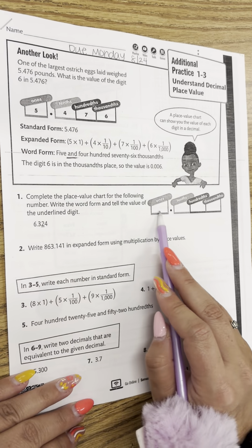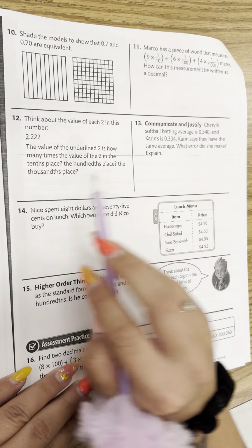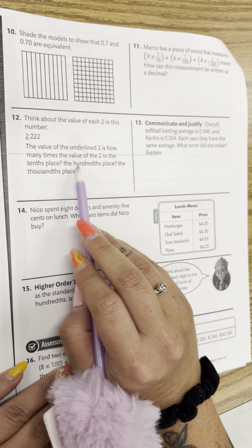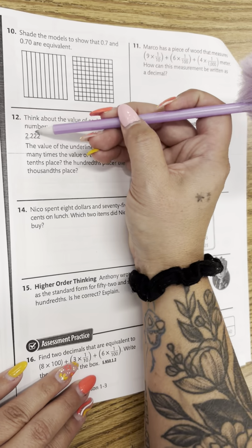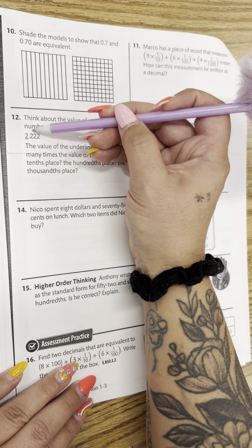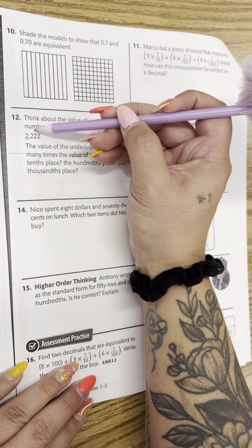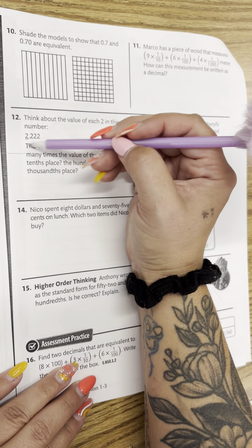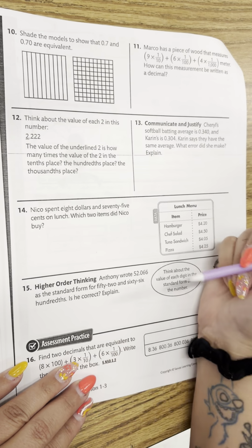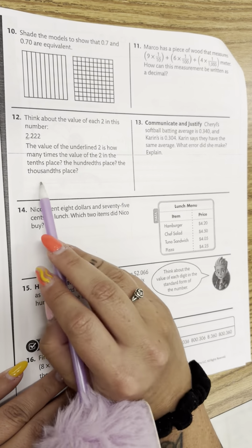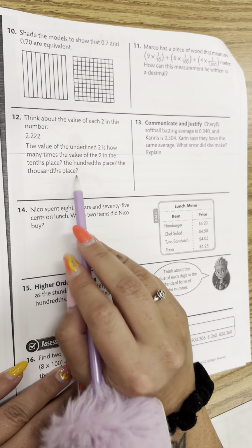How many times more is this 2 than this 2? Now for the second question, the hundredths place. So look at the 2 in the hundredths place. How many times, aka how many jumps more, is this 2 than the one in the hundredths place? Last but not least, the thousandths place. So that's the last number. How many jumps? How many times? Remember, one jump is worth 10.